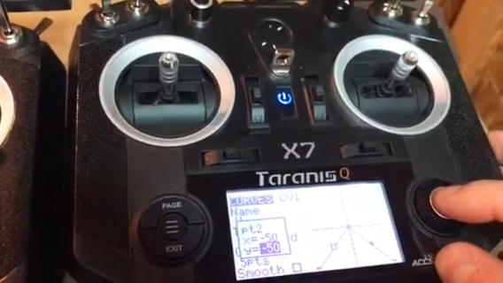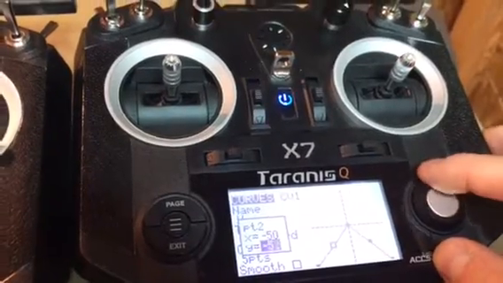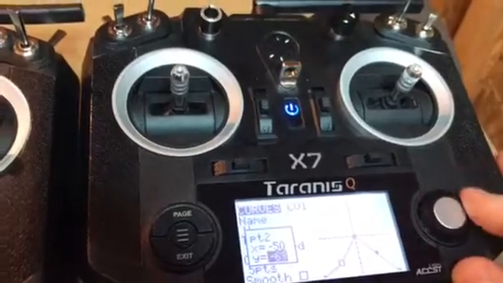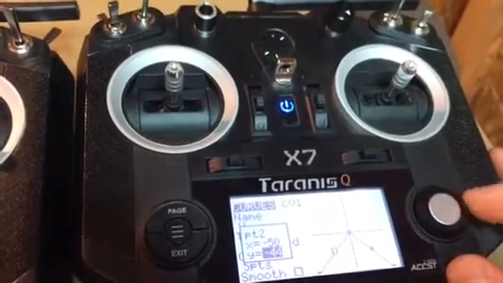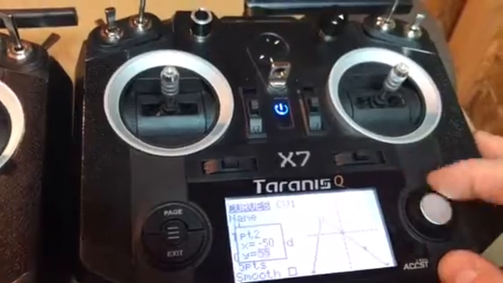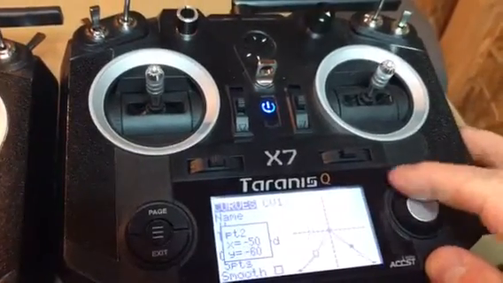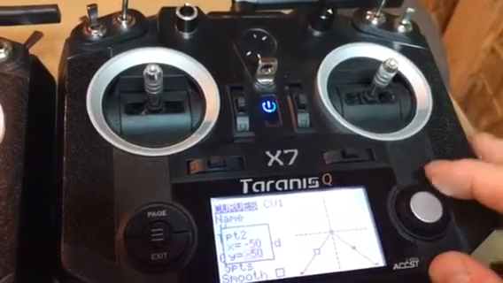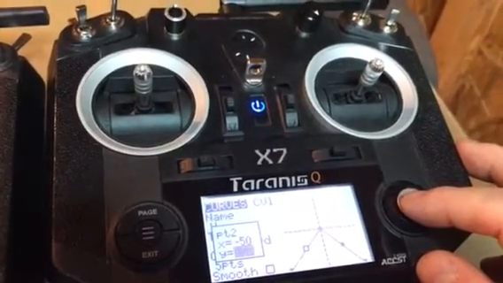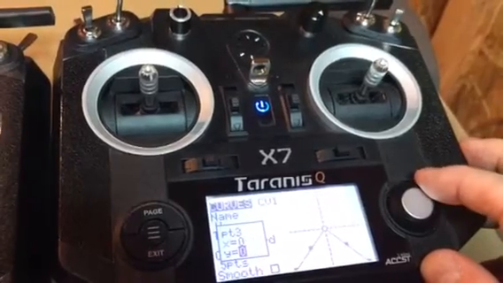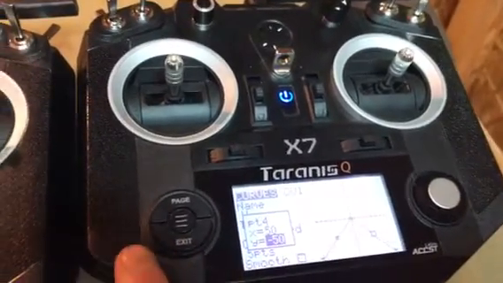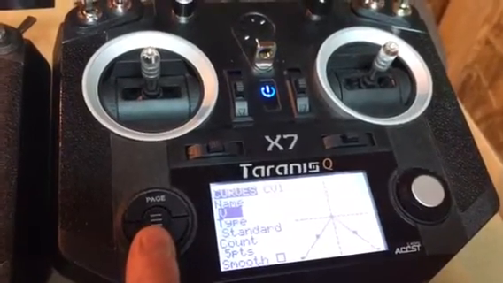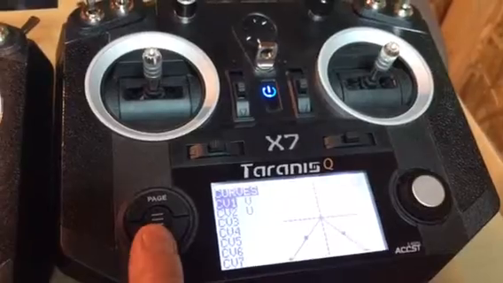I'll just move one of them so you can see. That's why you want it at 50. You go past 50, it puts it way up there. There we go, 50. So that is what you do. You set up a curve. So that's curve 1. I named it V.